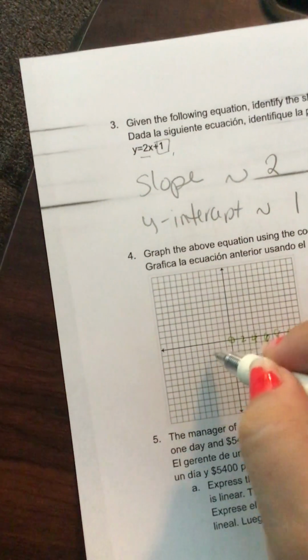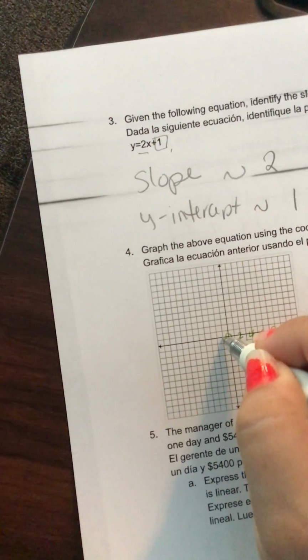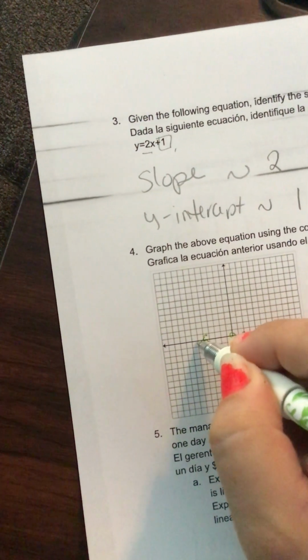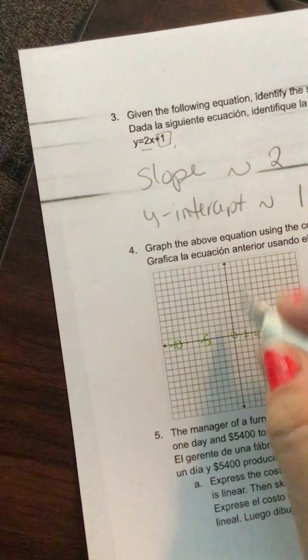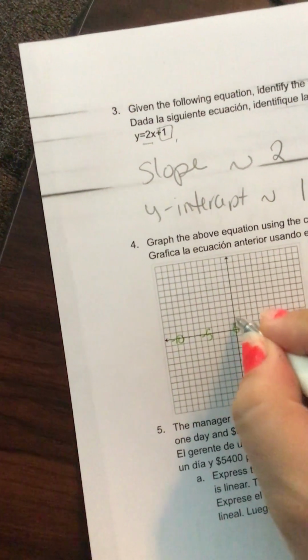8. This side, it's a little bit more difficult because we have negatives, so it might be easier to put a negative or go by 5's. 1, 2, 3, 4, 5. -5, 6, 7, 8, 9, 10. And again, it doesn't matter as long as you label.